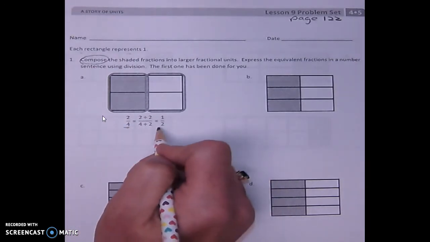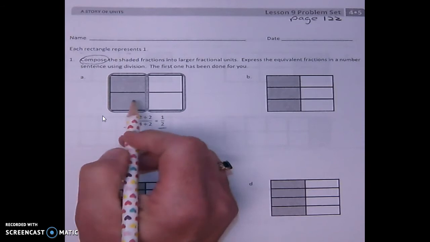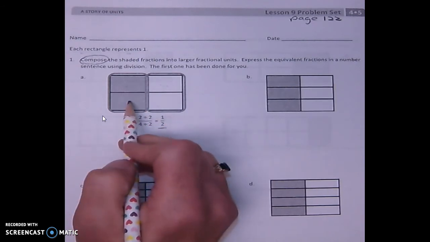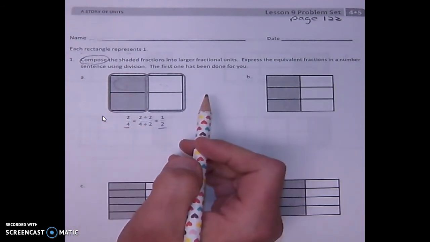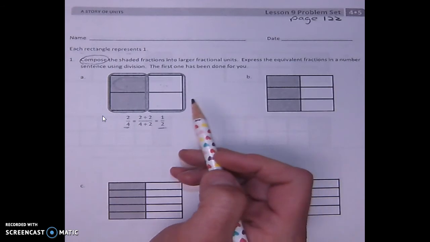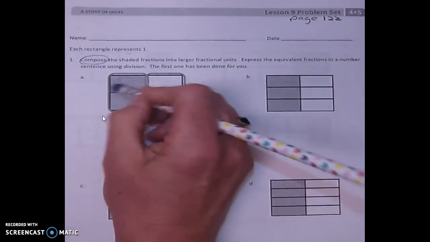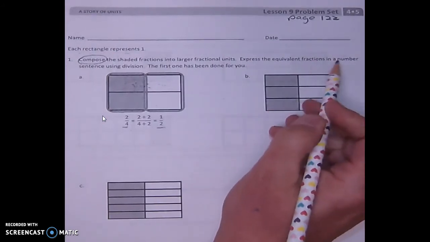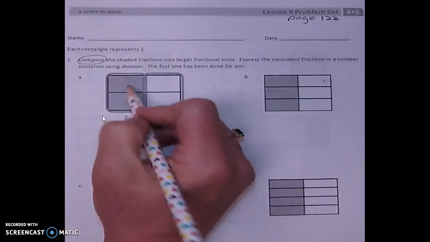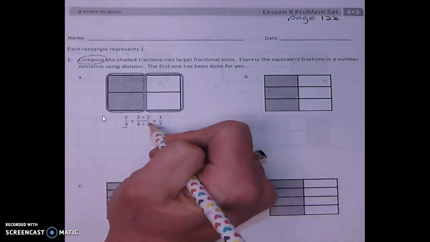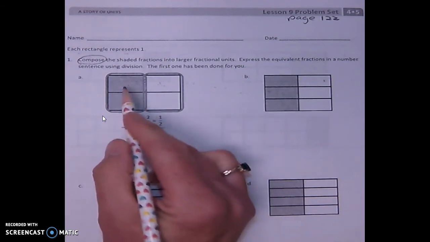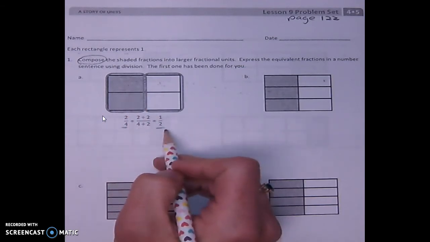4 is a smaller fractional unit than 2. Because at 4, this is fourths. This is 2/4. So this is 1/4. But halves, this would be 1/2. So halves is bigger than fourths. Alright, so express the equivalent fraction in a number sentence using division. The first one's been done for you. So they took 2/4, divided it into 2 groups, so divided it by 2/2, and that equals 1/2. 2 divided by 2 is 1, 4 divided by 2 is 2.